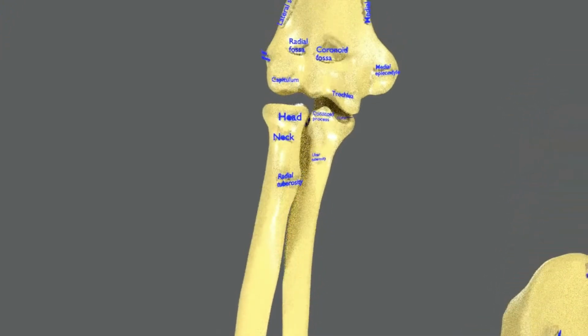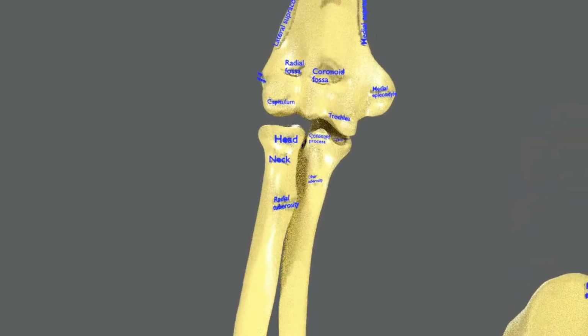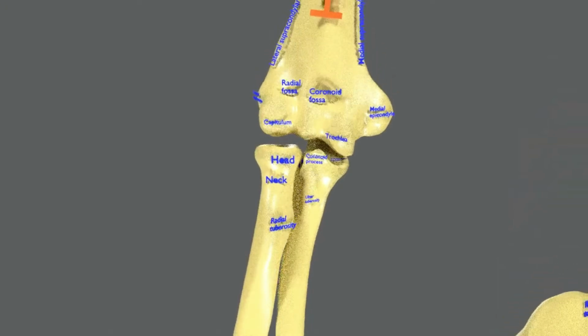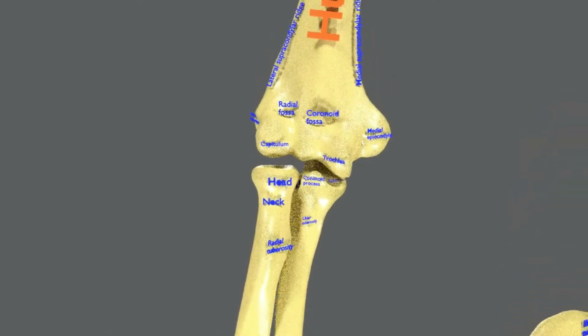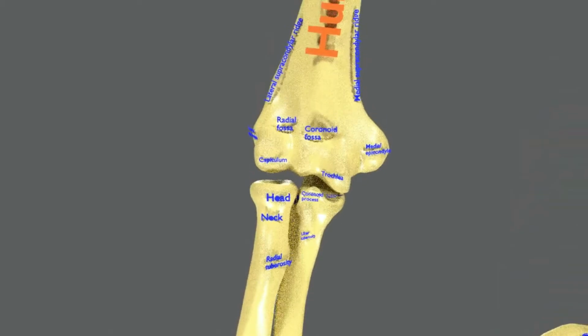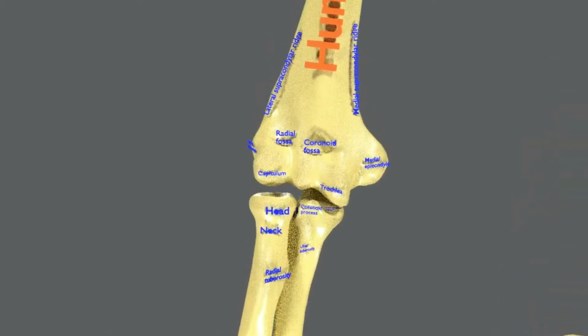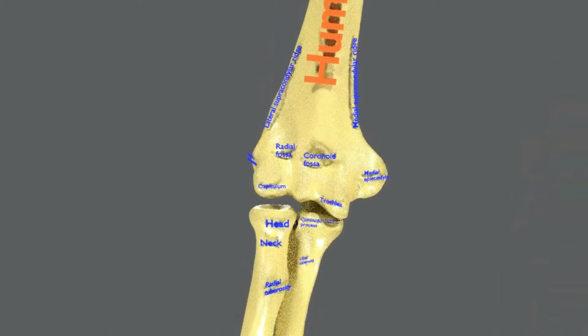The superior surface of the head of the radius articulates with the capitulum. Medially, the head of the radius articulates with the radial notch of the ulna. The ulna is the main bone responsible for forming the elbow joint with the humerus.